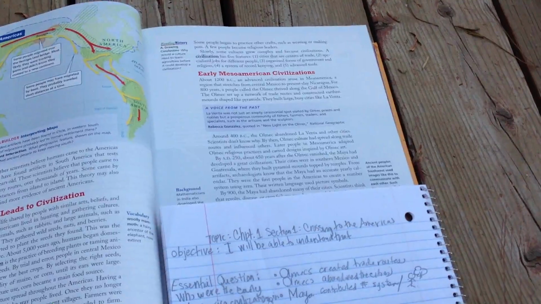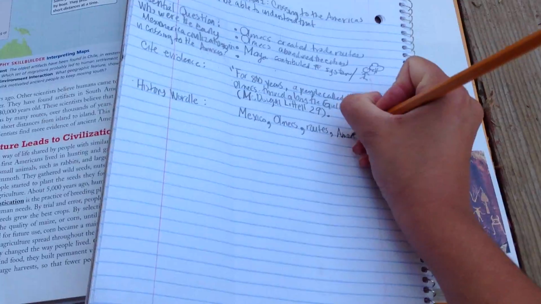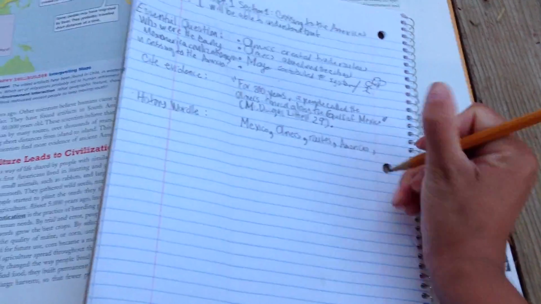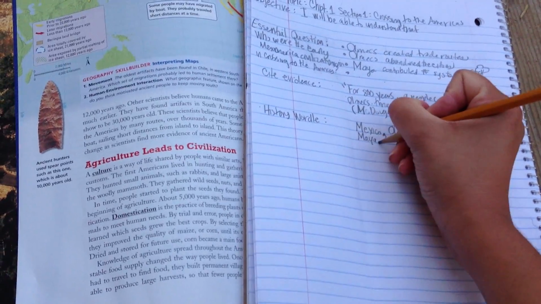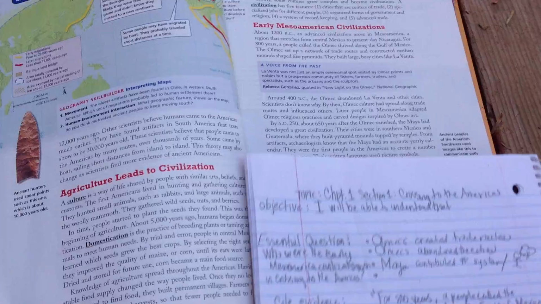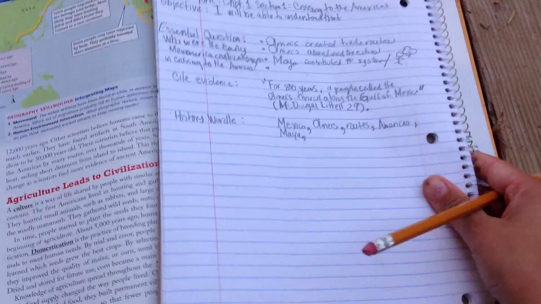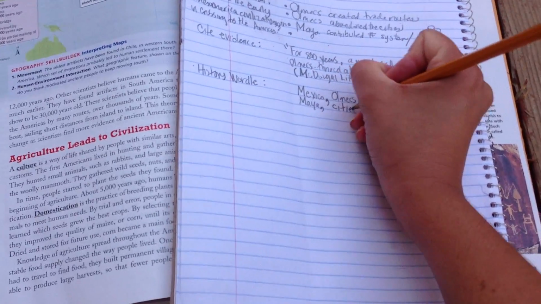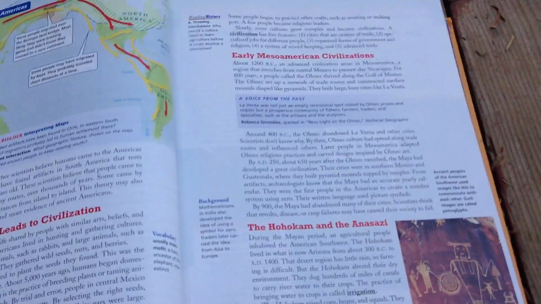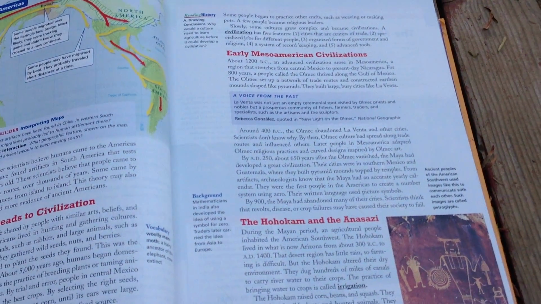Americas is another word. Maya. Cities. People.